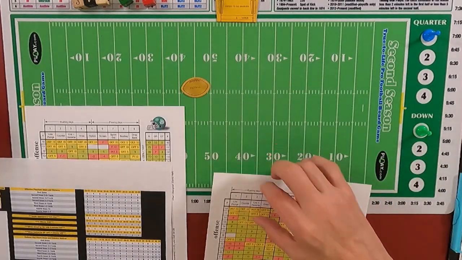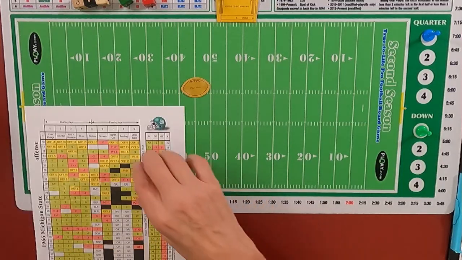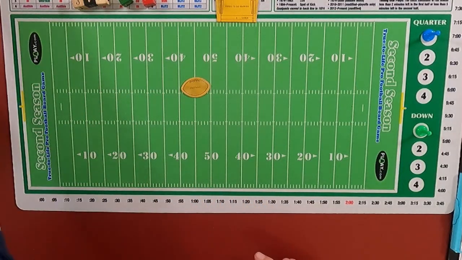Texas is going to move on in the playoff, and Michigan State in the tournament got eliminated.